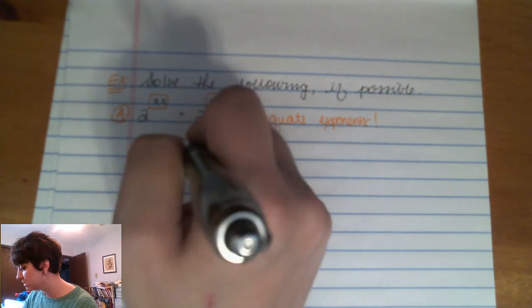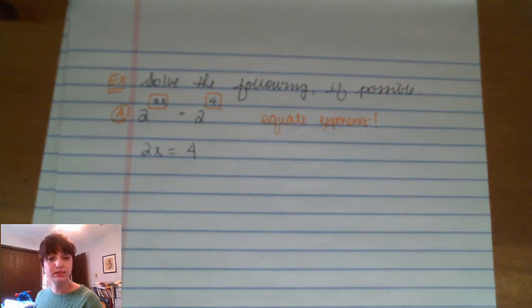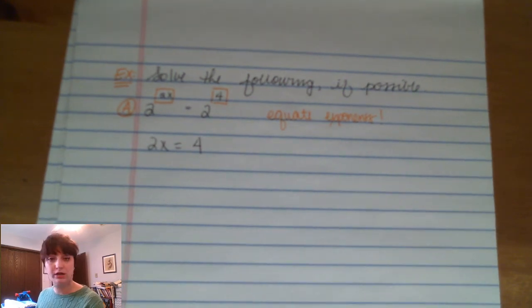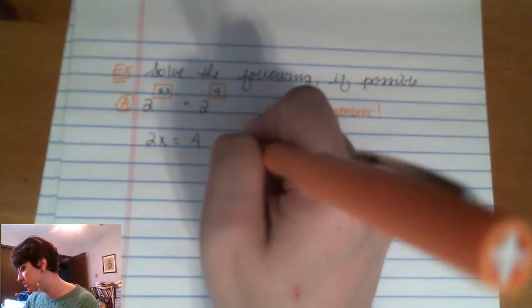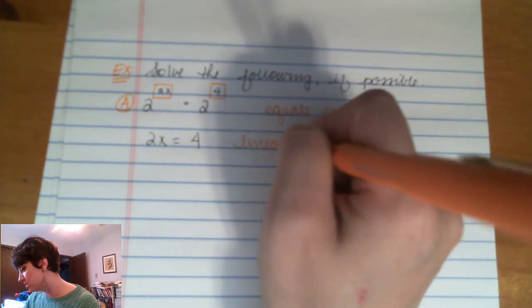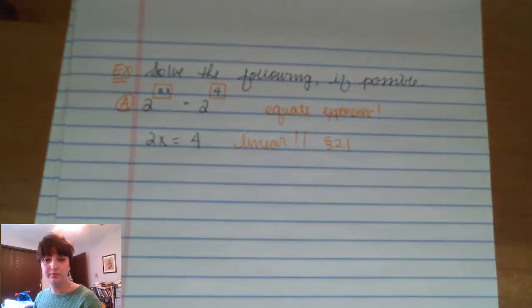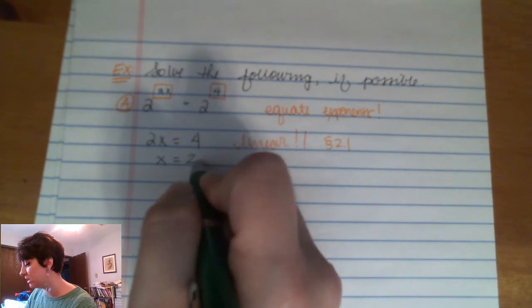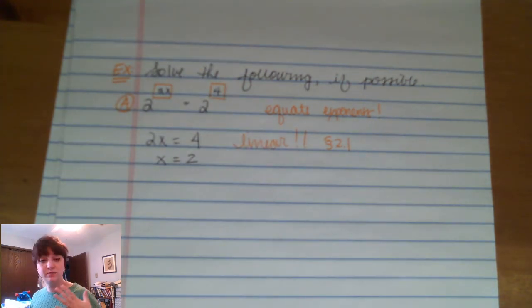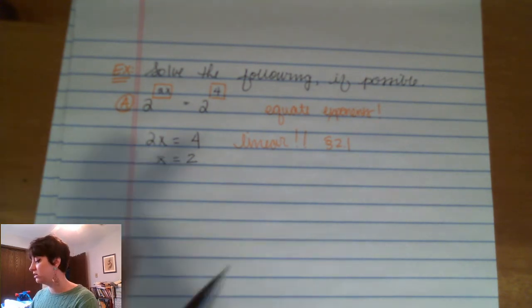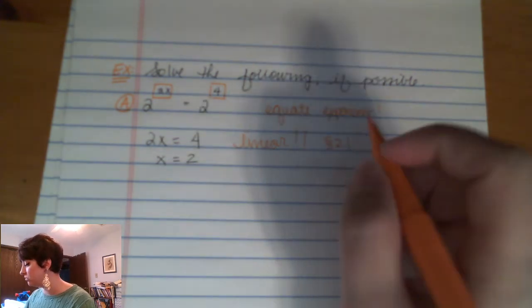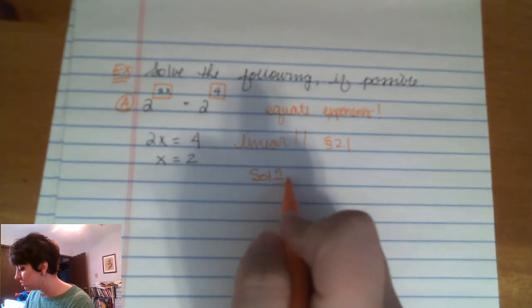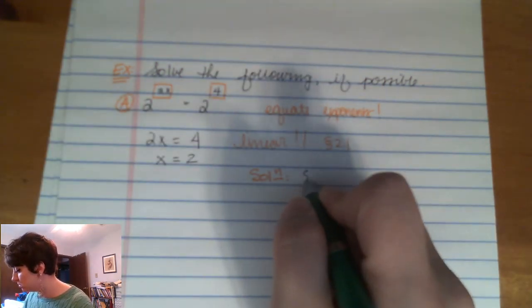All right, so this means 2x equals 4, and guess what? Just like in chapter 2, what we've done is we've taken an equation type and we've turned it into something linear. This is section 2.1. So all the way back in 2.1. So I divide both sides by 2, I get that x equals 2. For exponentials, they have a domain of negative infinity to infinity, so you don't have to worry about domain stuff here. So this solution should be correct. So solution is just 2.